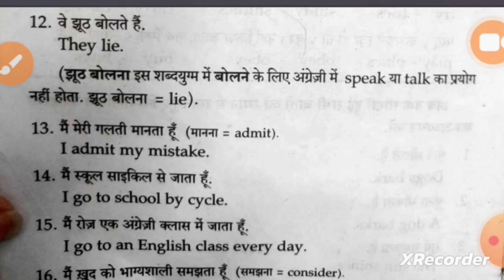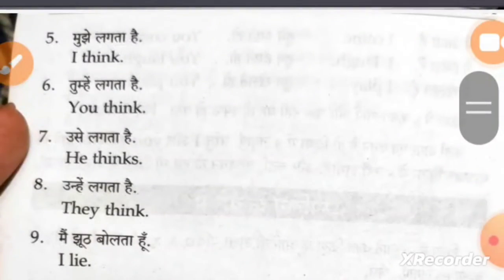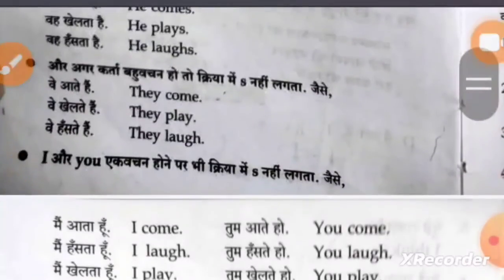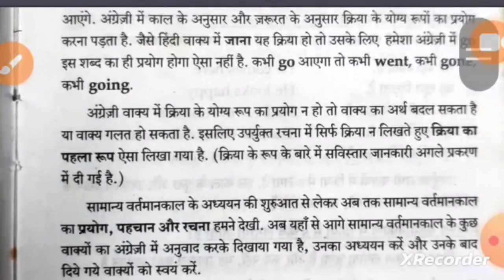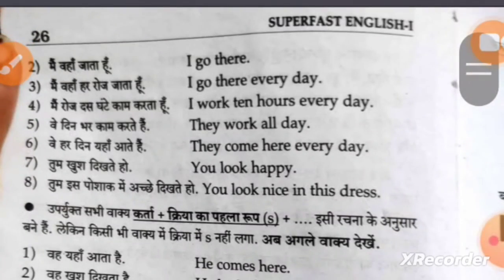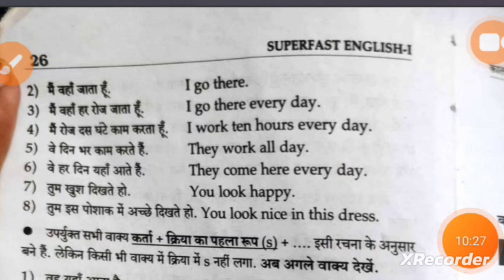I will teach you from this PDF in the next class, and the book I am using is called Super Fast English. I learned English from this book only. This book helped me a lot to develop a foundation for English.